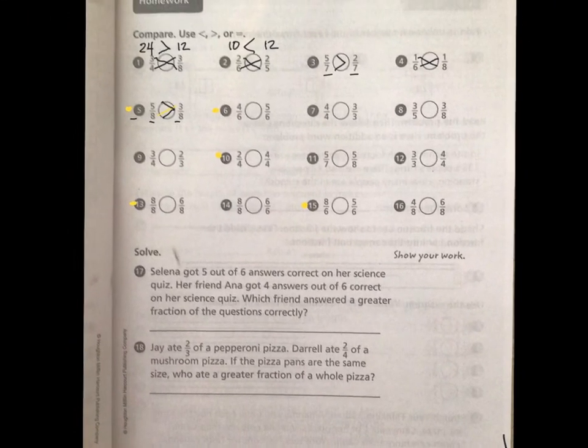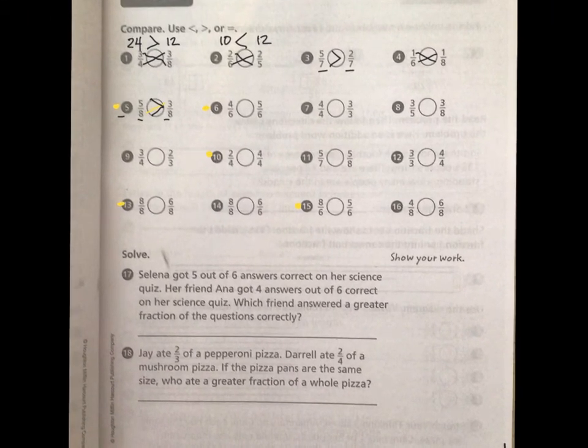All right, let's look at our bottom 2 story problems that we have today. And we're going to read those together because there are fractions involved. Selena got 5 out of 6 answers correct on her quiz. Think of what that means. 5 out of 6 is 5 over 6. So that's my fraction, okay? Her friend Anna got 4 out of 6 correct. How do I write that? 4 over 6, right?